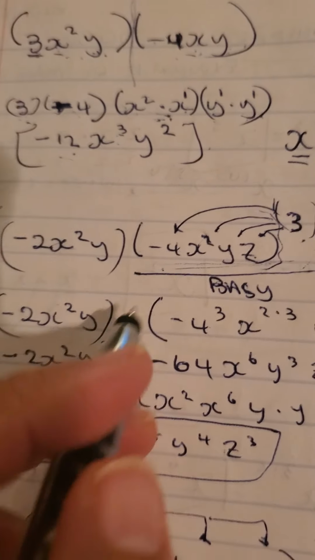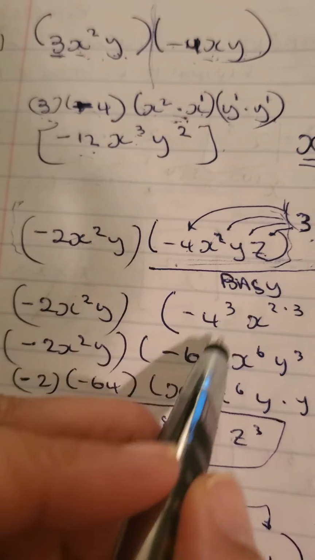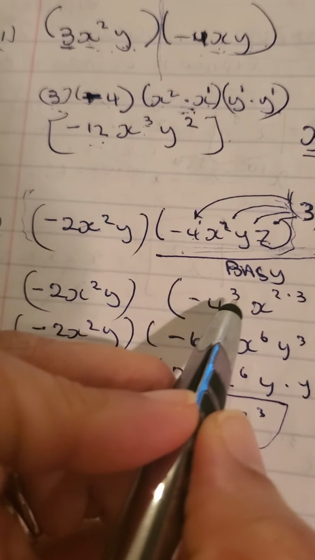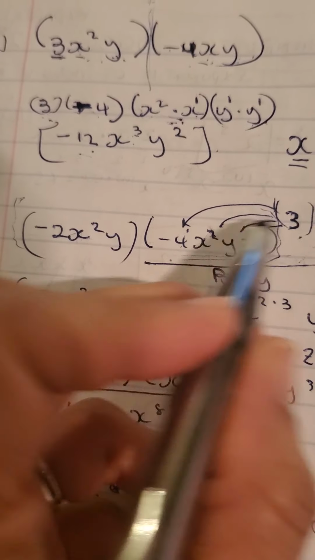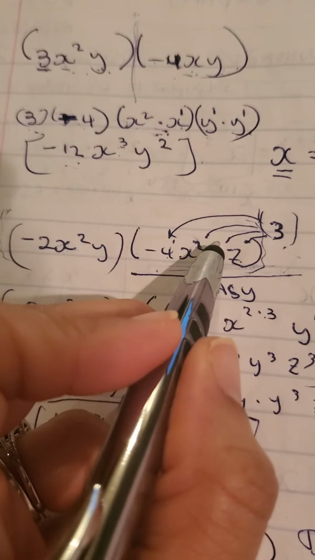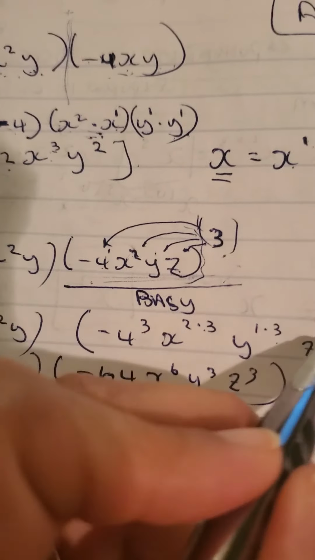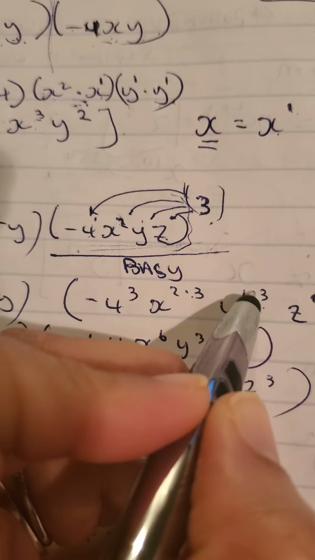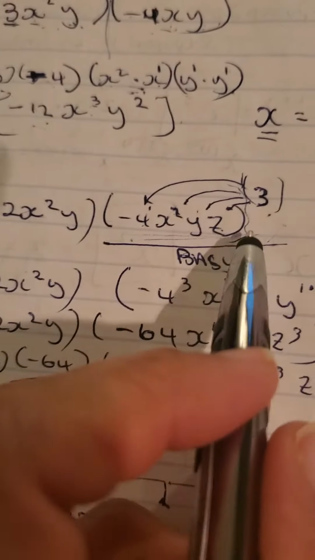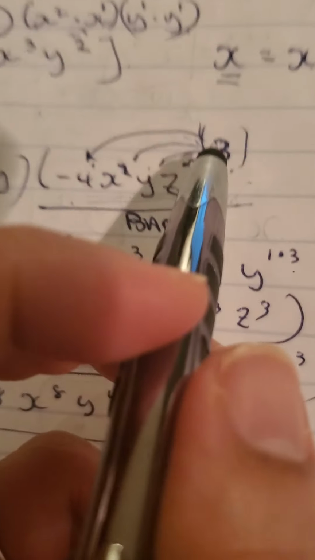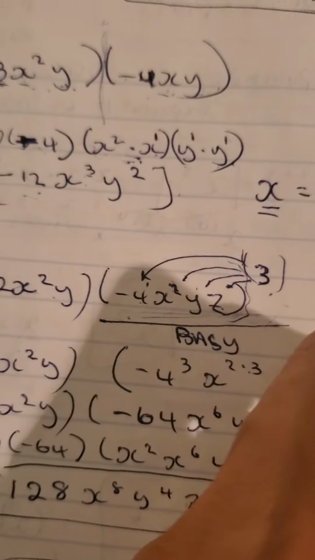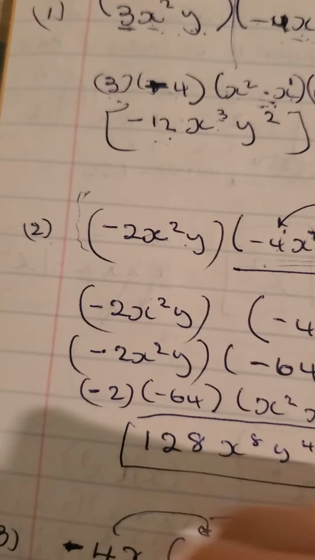So I'm going to say negative 4 cubed, because that is negative 4 to the first power. 1 times 3 is 3. Then it's 2 times 3, and it's 1 times 3 and 1 times 3. You see that? For y and z, they are raised to the first power, so I'm multiplying it. So basically, you distribute the power, which is the same as multiplying the powers. So notice I didn't touch this one as yet because I got to get rid of my product before I could get into adding the powers.